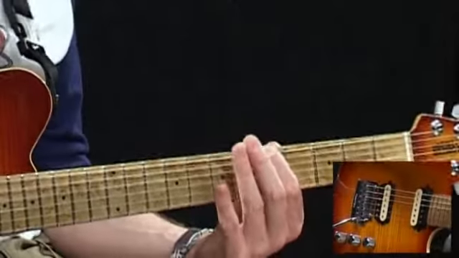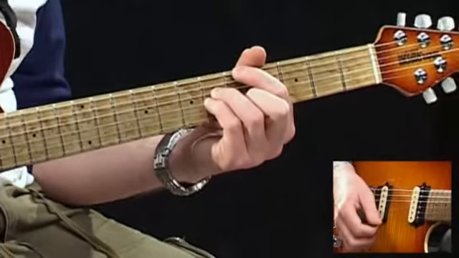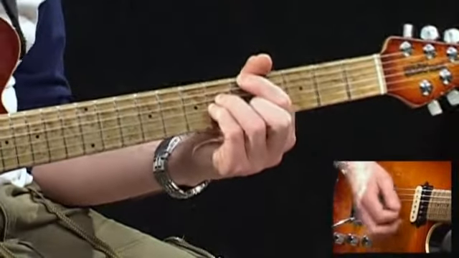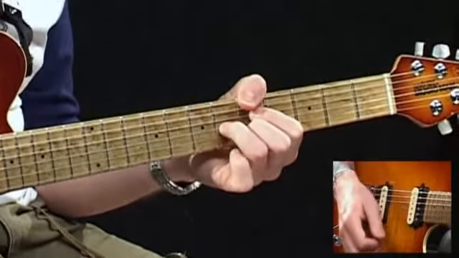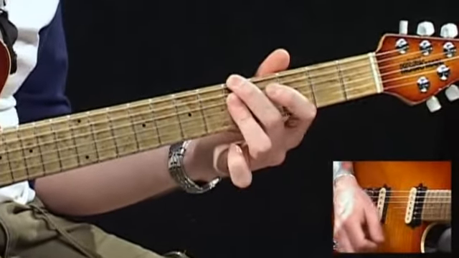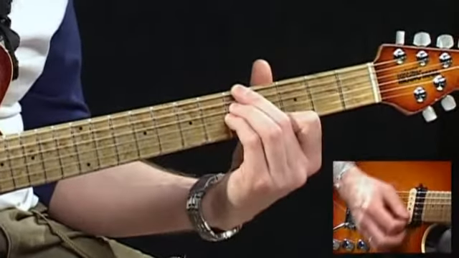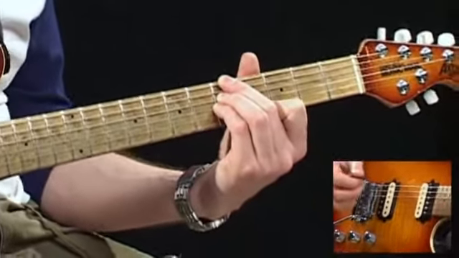Now I've changed key 4 times there. What I'm actually going to do is treat A as my root. I'm going to play Lydian over the major 7th chord. I'm going to play Mixolydian over the dominant chord. I'm going to play Dorian over the minor 7th chord, and then Locrian over the minor 7 flat 5.